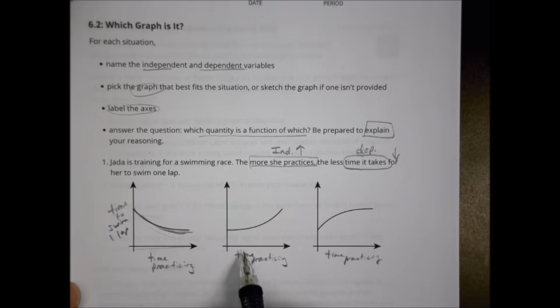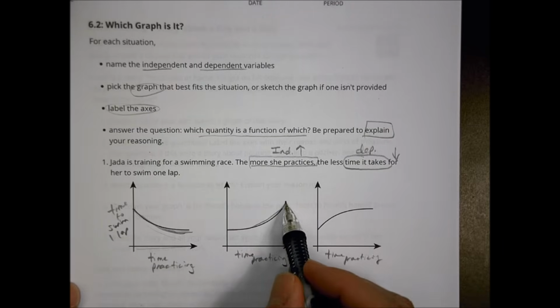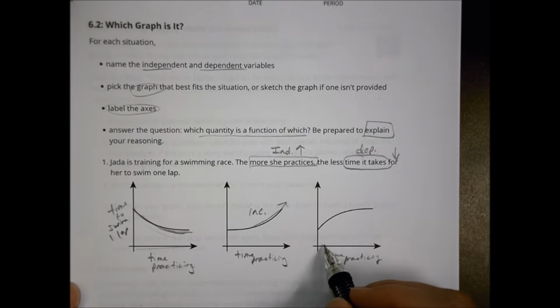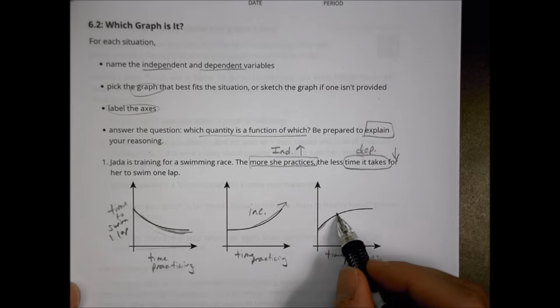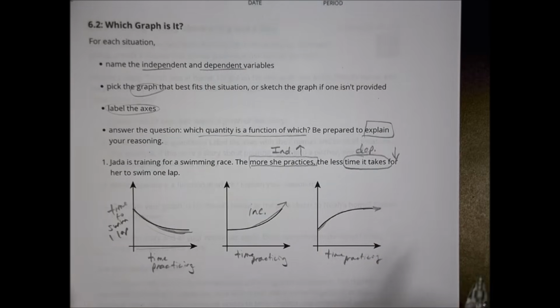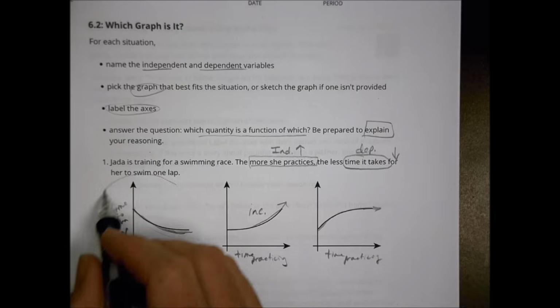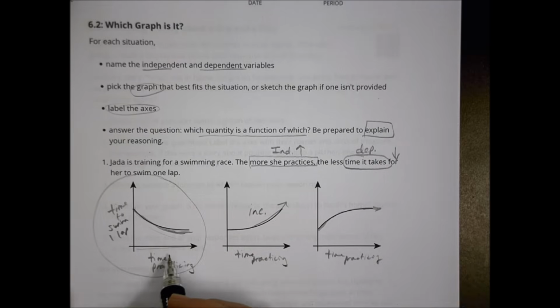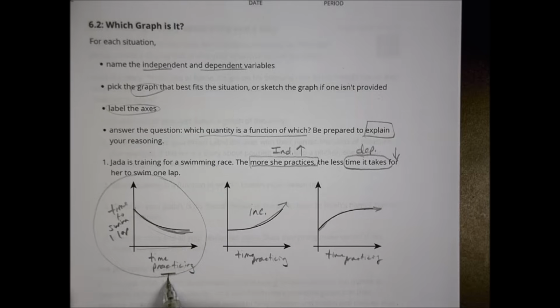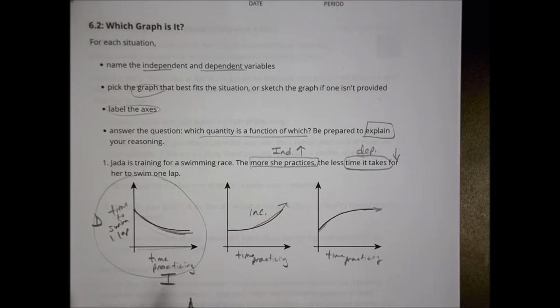Over here, we can see the more she practices, the longer it takes, right? That's an increase to swim 1 lap. Here, in this graph here, you have her starting, and it tends to be that the more she practices, the longer it takes, and then she just kind of stops. It doesn't get any better. She kind of flatlines there. Okay? So the one that seems to make the most sense would be this graph right here, showing that the time practicing is going to lead to a decrease in the amount of time to swim 1 lap. So this is our independent variable here, and our dependent variable there.